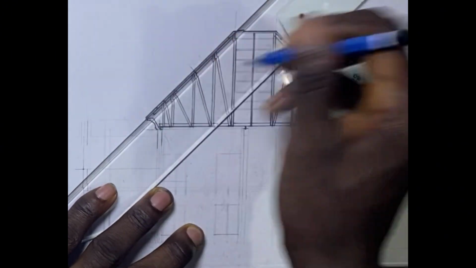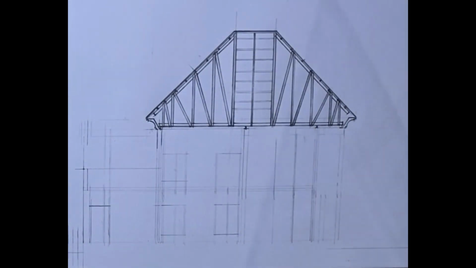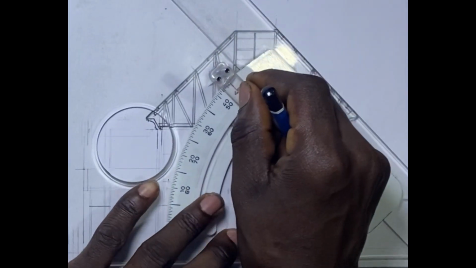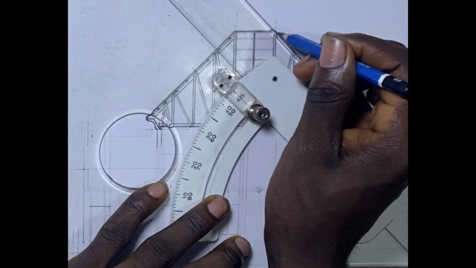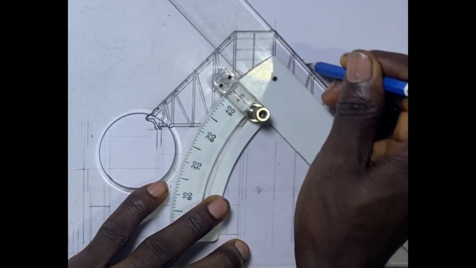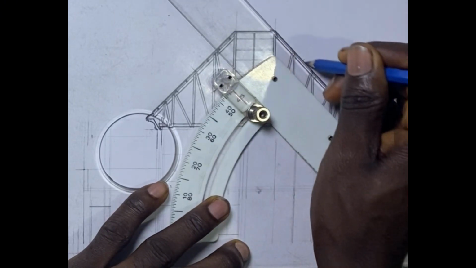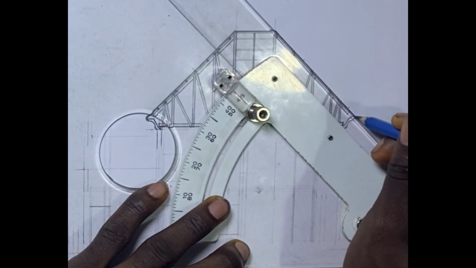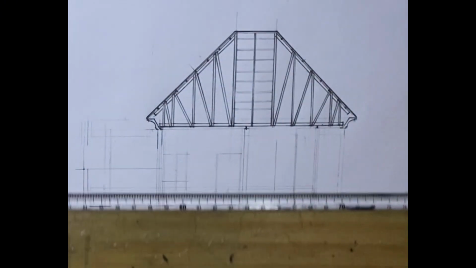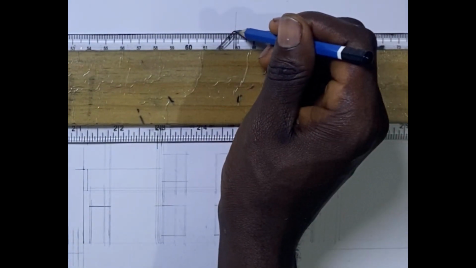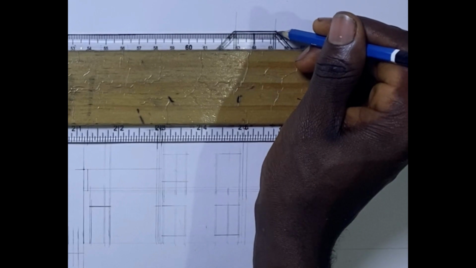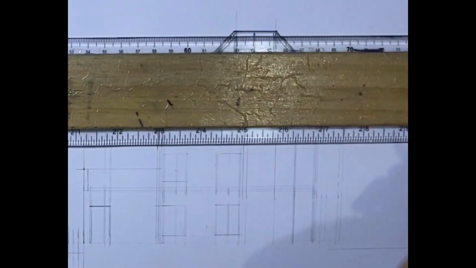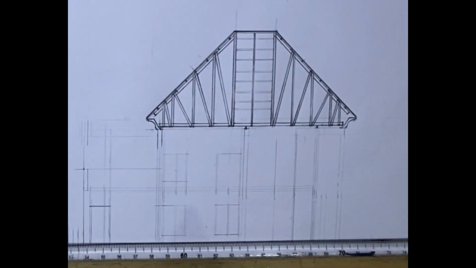Make use of your 6B. Then we are good to go.